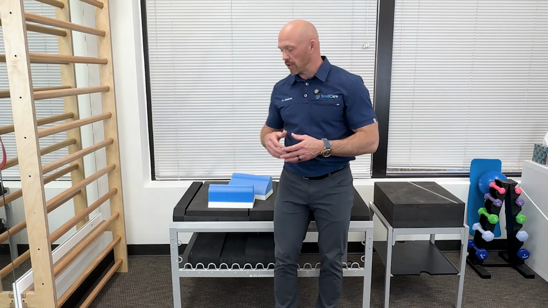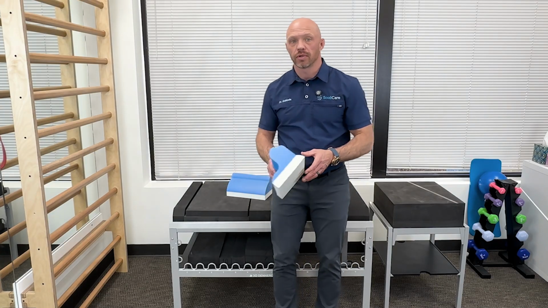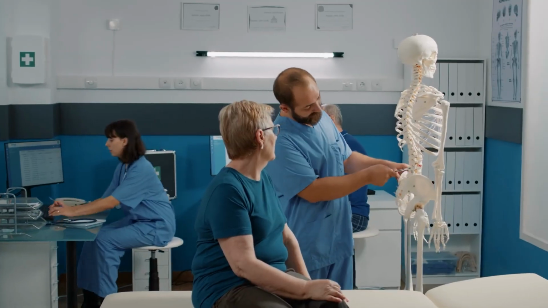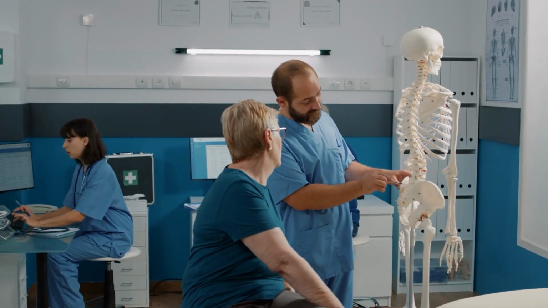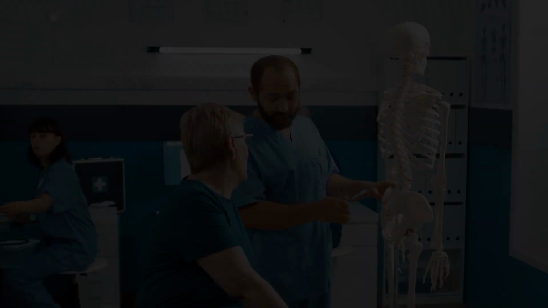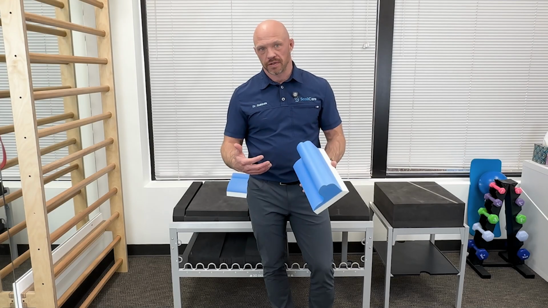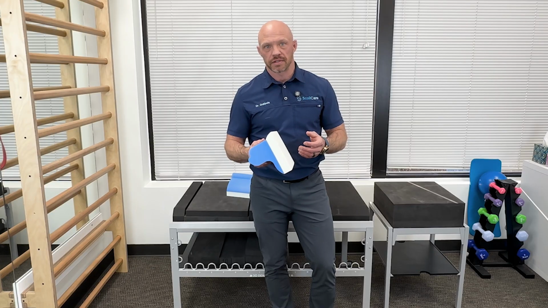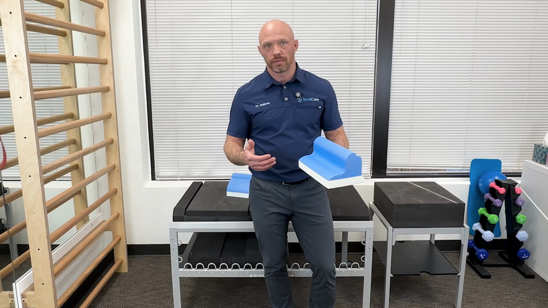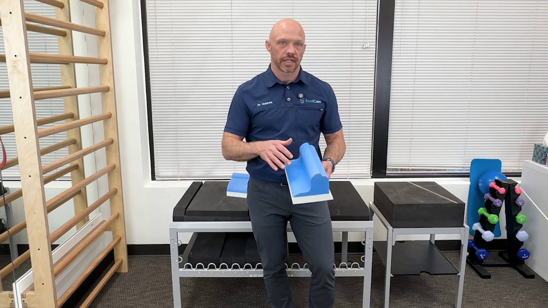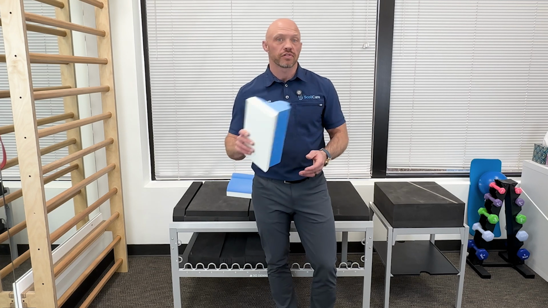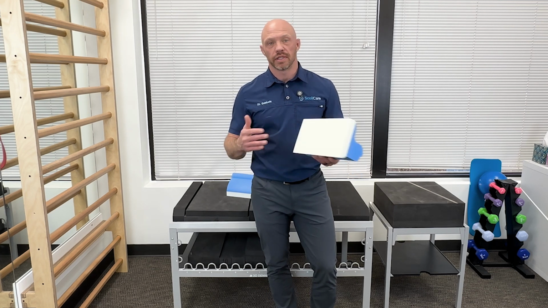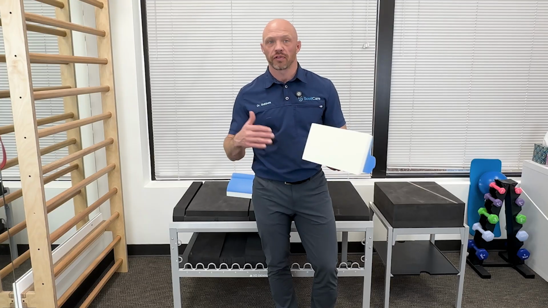Now, some people are not candidates for this, and this is important to know. If you have an acute fracture, that's definitely a contraindication to using one of these orthotic devices. If you have a spinal infection, that's an absolute contraindication. And if you have any hemangioma, that's a definite contraindication. Now, there's also a few things that are potential contraindications. That's something you really need to discuss with your healthcare practitioner.